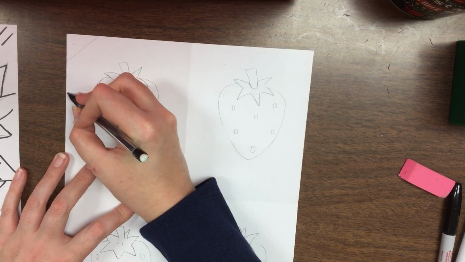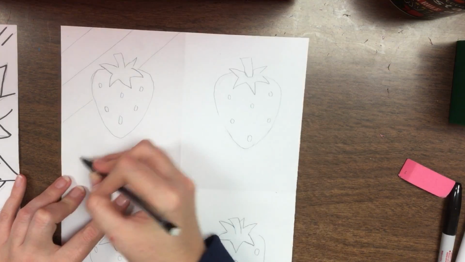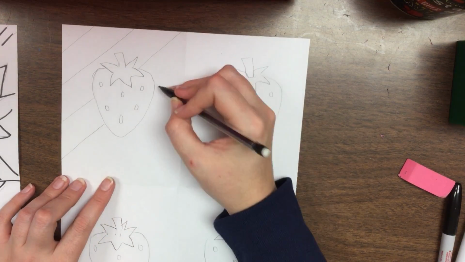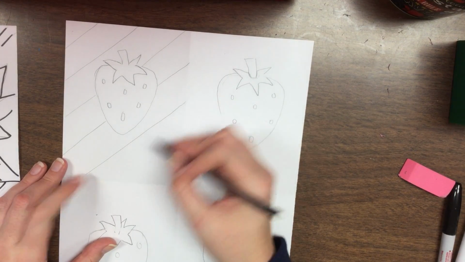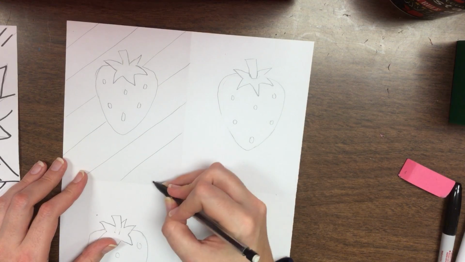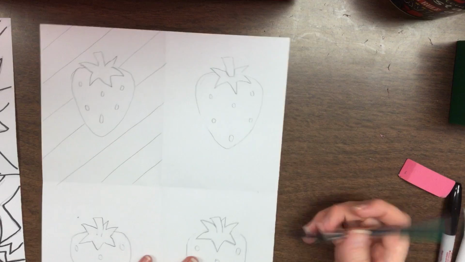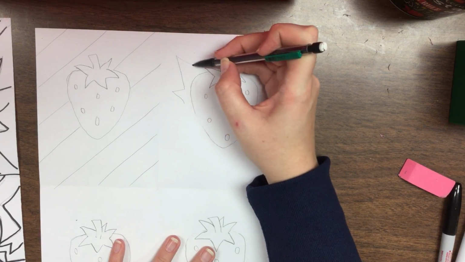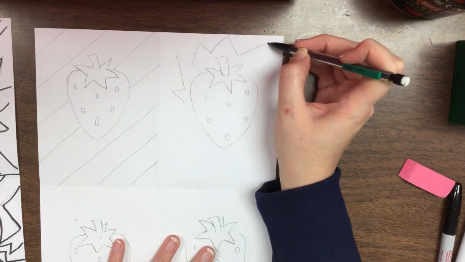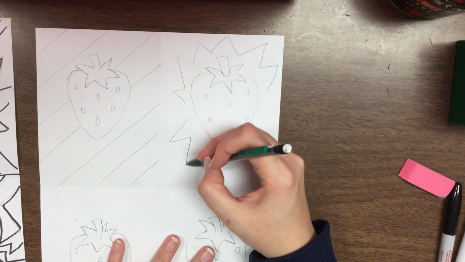I'm going to try diagonal lines going the other direction this time. I like to draw it with pencil first just to be sure I don't make any mistakes, but we will be tracing over this with marker. So now I've got my diagonals. Now we could do some like kapow, pop, bam, boom kind of diagonals.